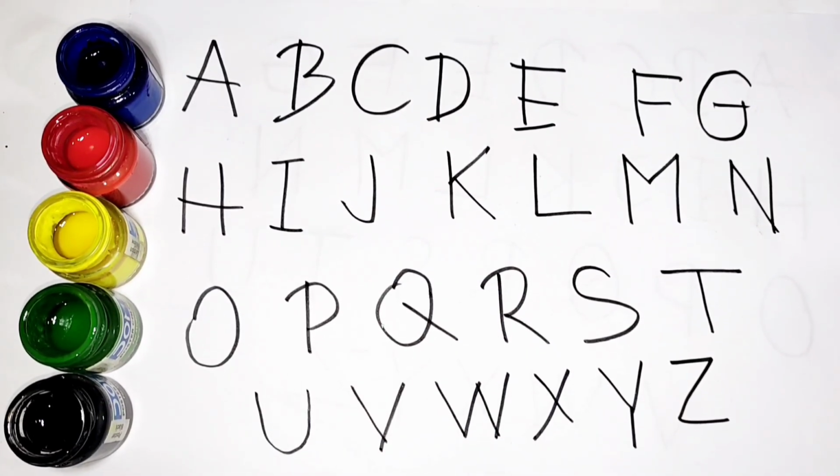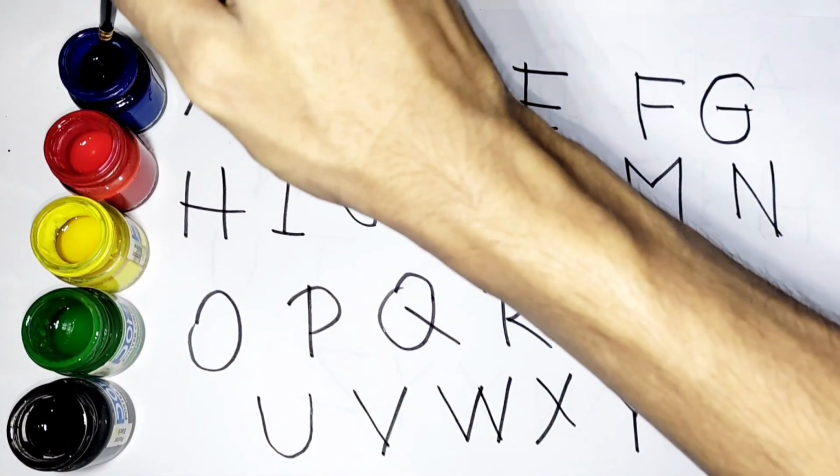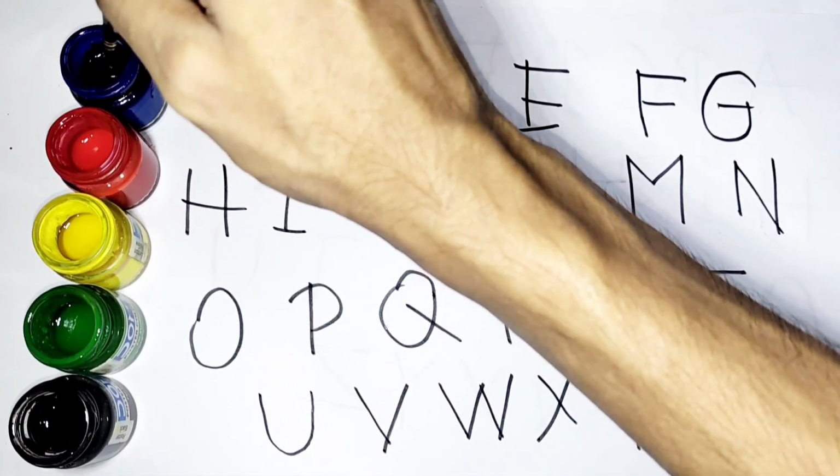Today we are coloring and drawing capital letter alphabets. First we are using the color of blue. Kids, now we are mixing the color of blue.